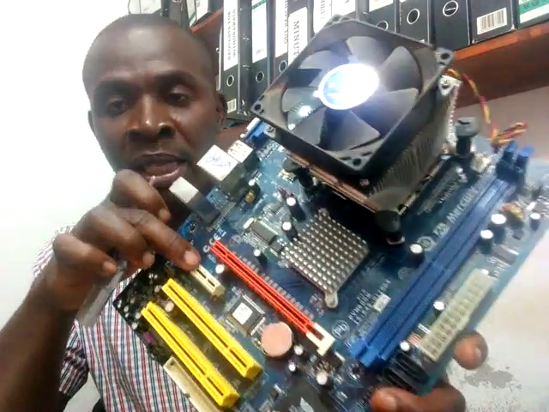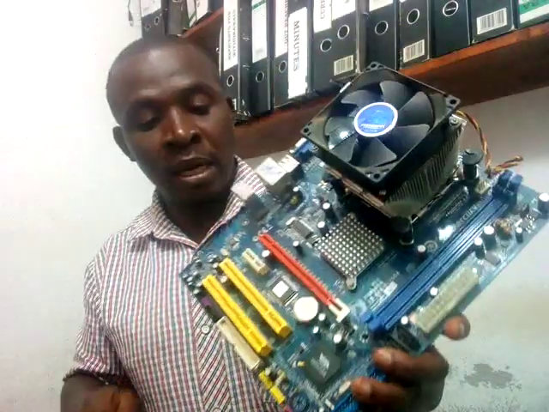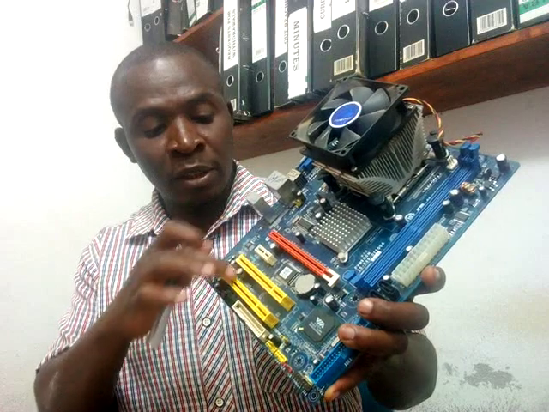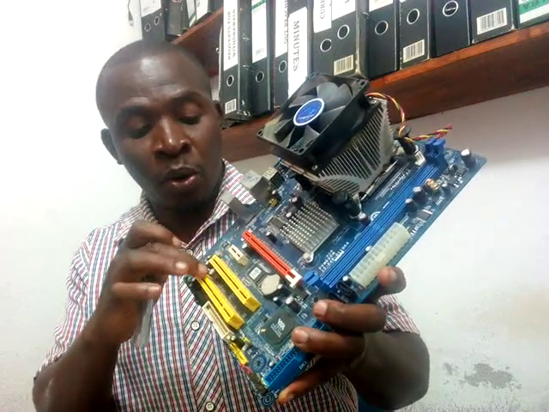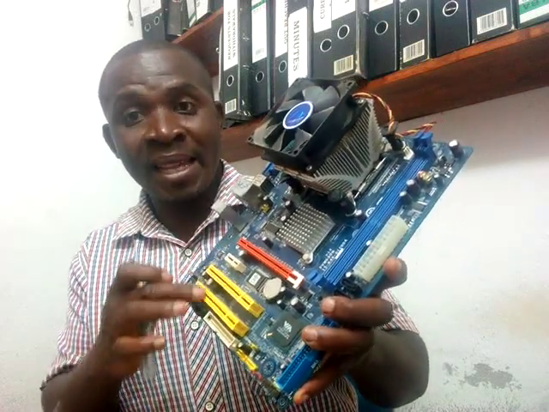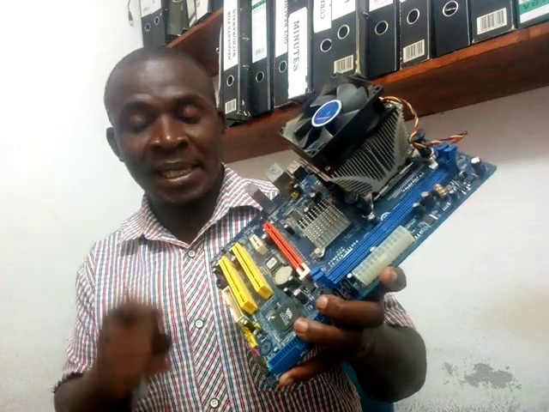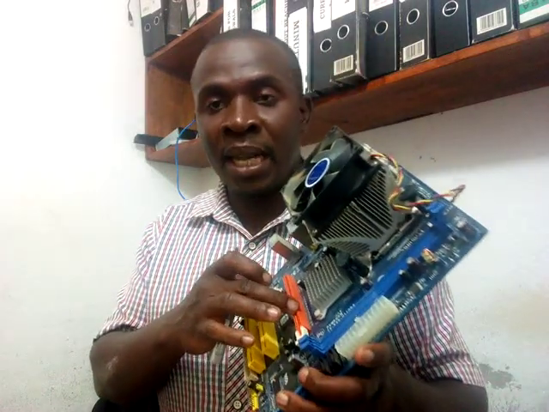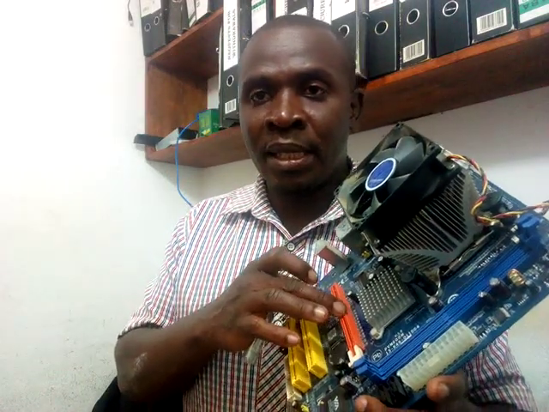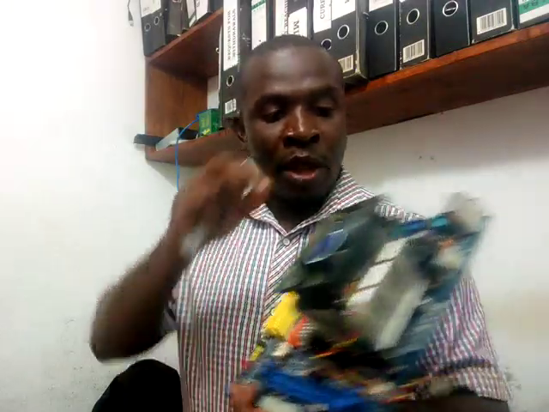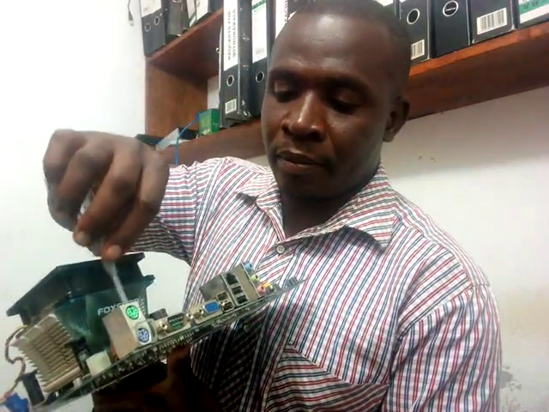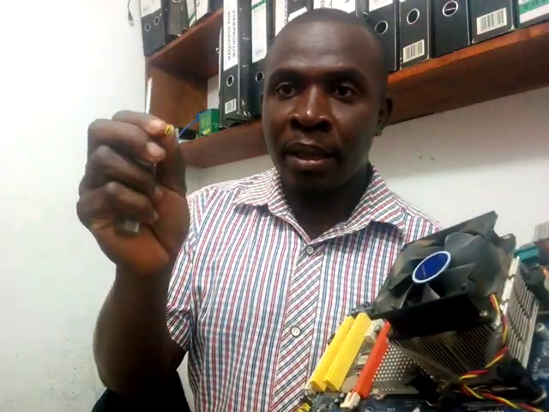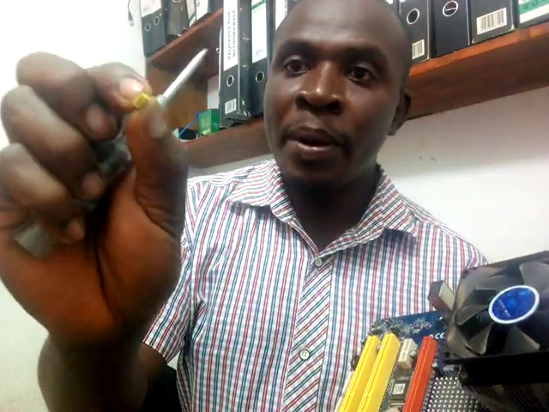This one here is the PCI Express. Most boards now contain this and this. You'll find these ones in Core 2, dual core, i3, i5, and i7. But these ones here are now in Pentium 3 and below. We have the capacitors here. We have the jumpers. These jumpers do complete the circuit.